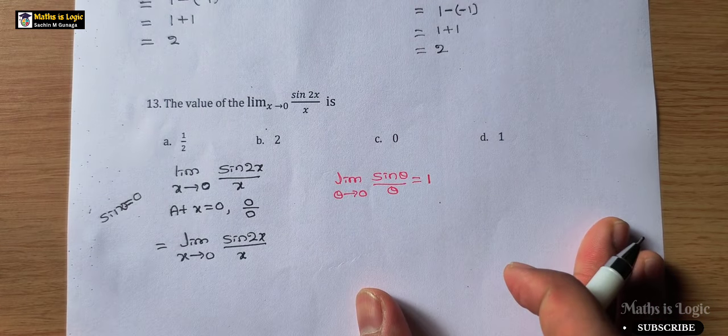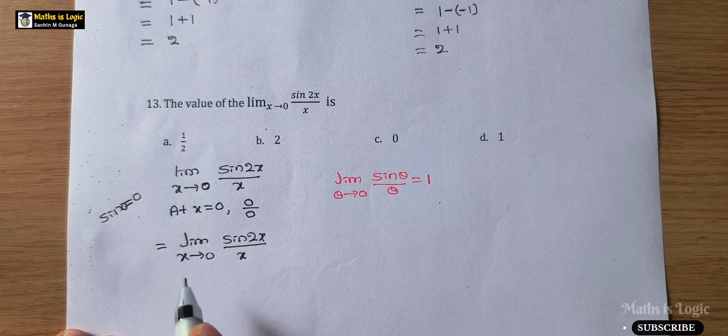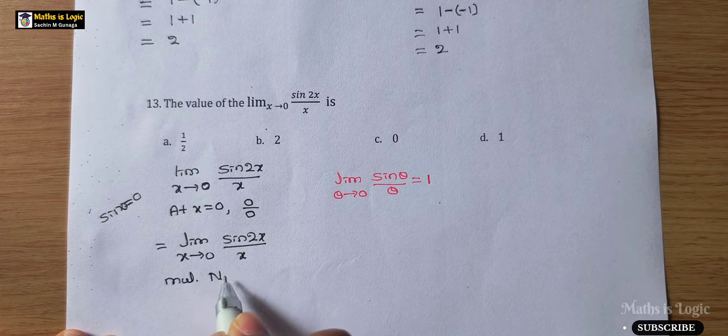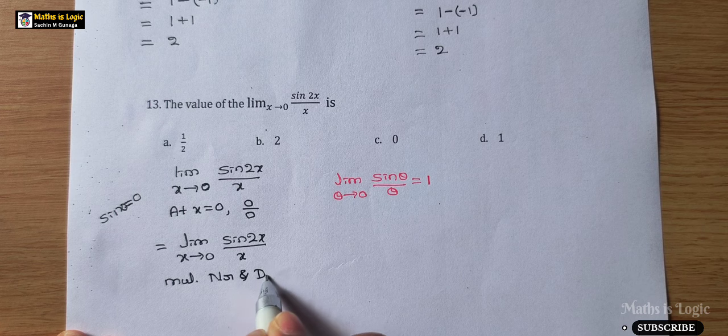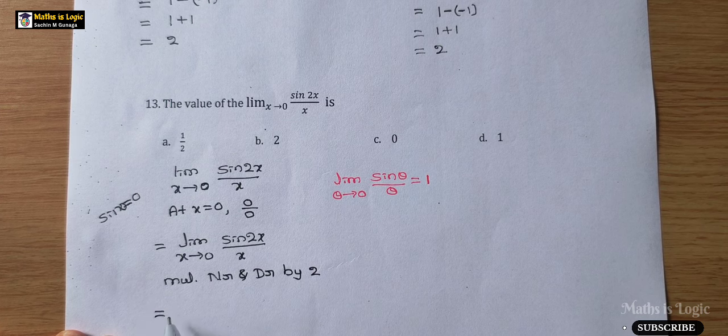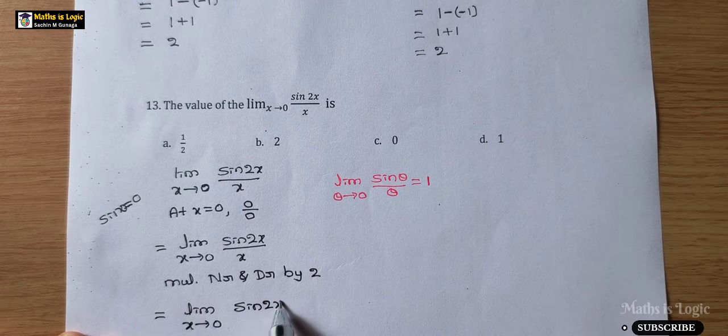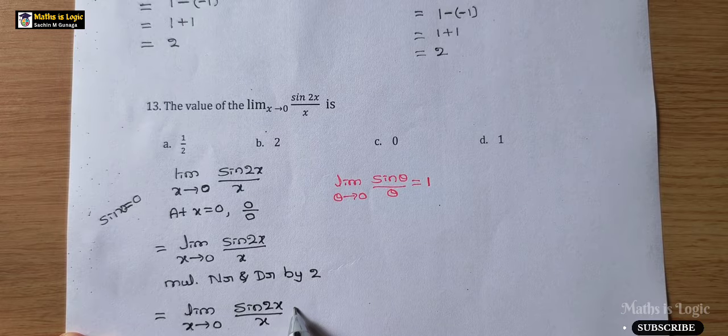Therefore, if I want to make this denominator 2x, what I need to do is multiply the numerator and denominator by 2. So that time, it is equal to limit as x approaches 0 of sine 2x divided by x, multiplying the numerator by 2 and the denominator by 2.